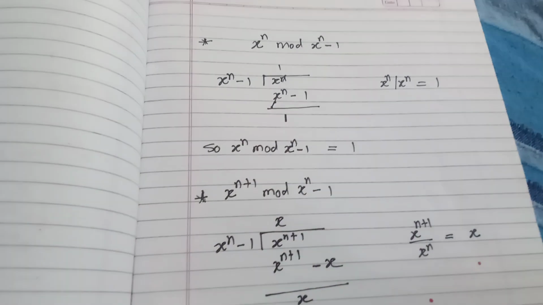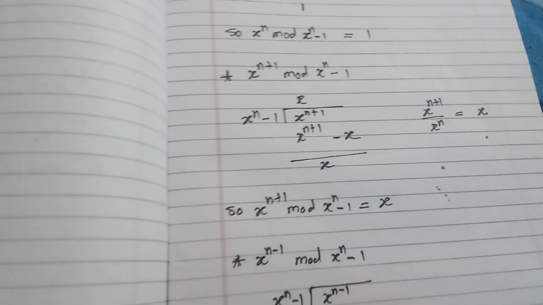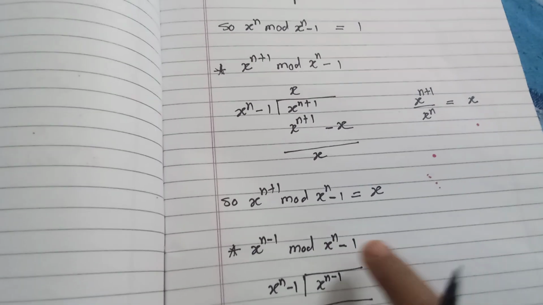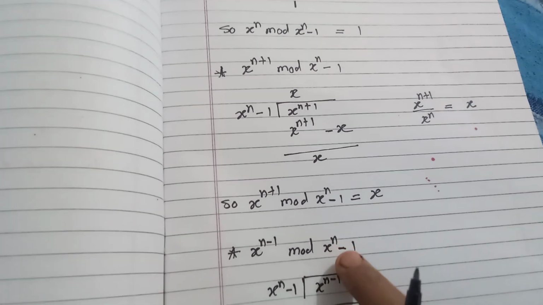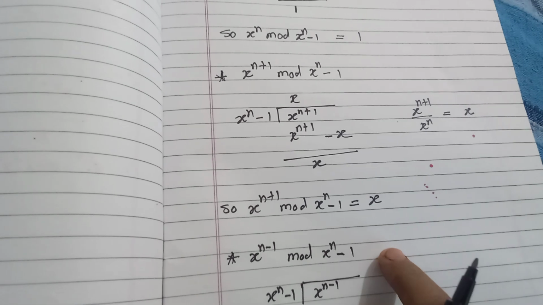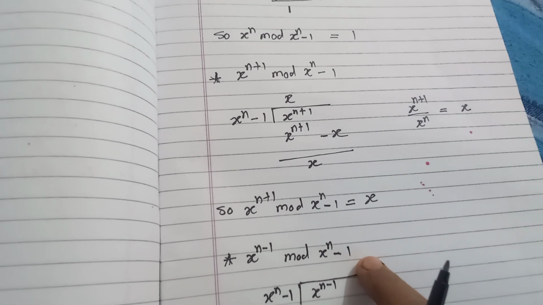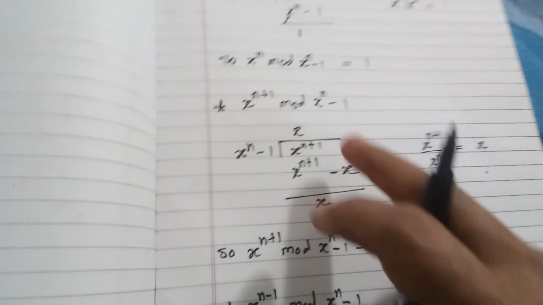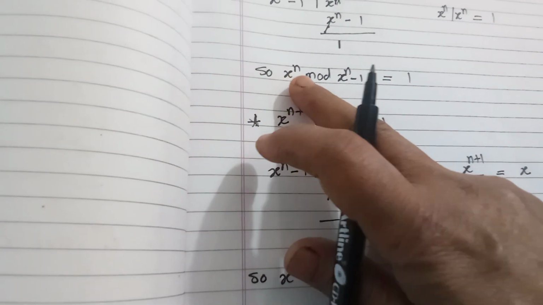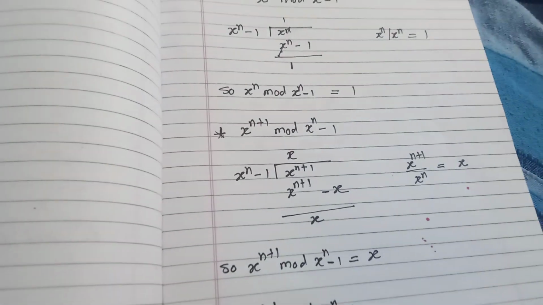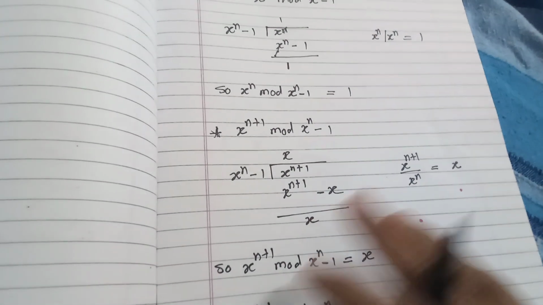In cyclic codes there are operations mod x^7 minus 1, mod x^15 minus 1, and so on. There you replace x^n by 1, x^(n+1) by x, x^(n+2) by x square, likewise.